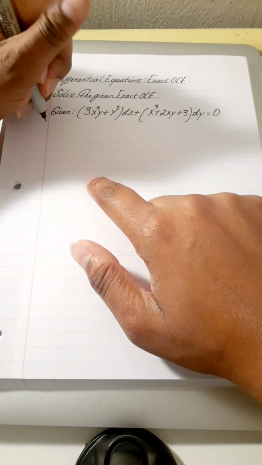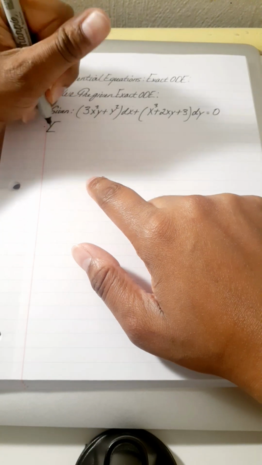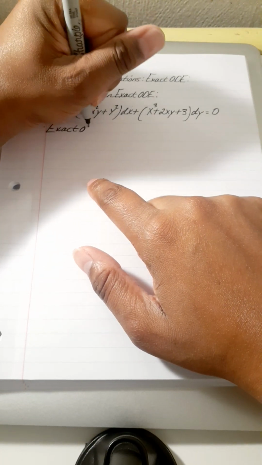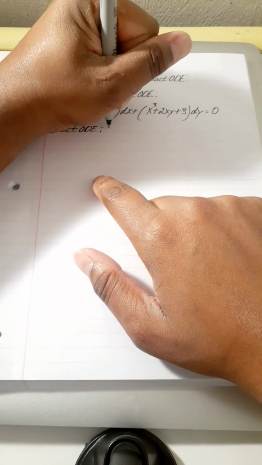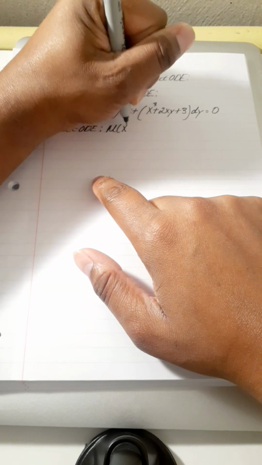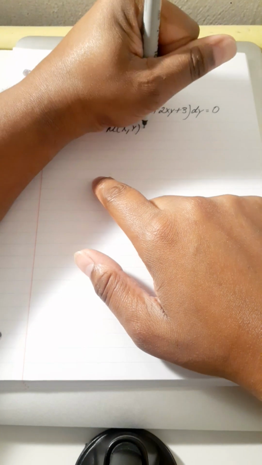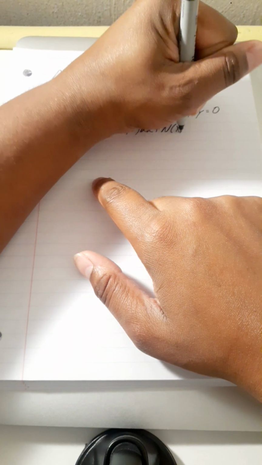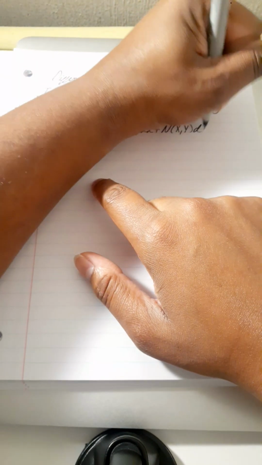So let me just quickly remind you of the form for an exact differential equation. The form that this type of equation will take is M of x comma y dx plus N of x comma y dy is equal to 0. That's our form.